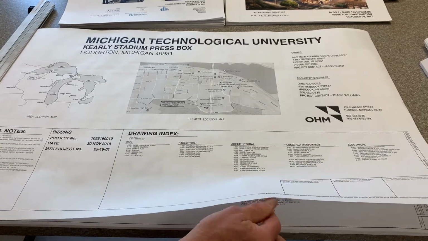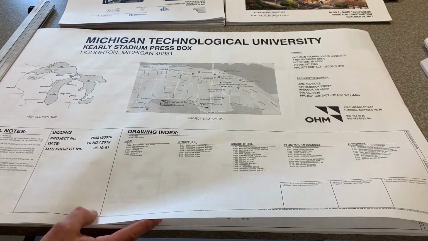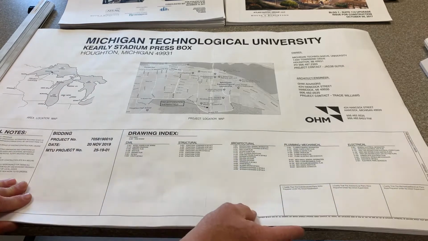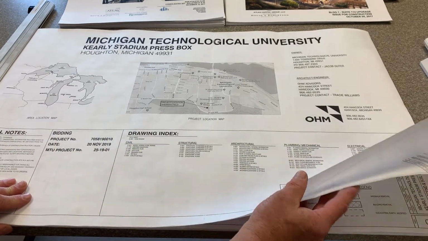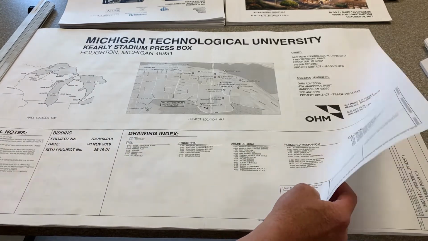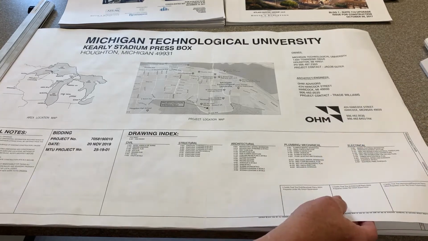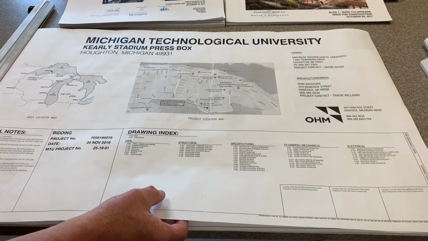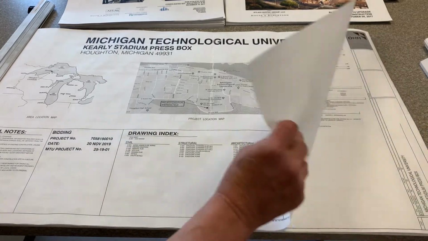So the plan set we were talking about upstairs that I had drawn in CAD for the Curly Stadium press box, this is the actual set of blueprints. And we'll just kind of flip through it so you can get an idea of what's involved in a whole set of plans.